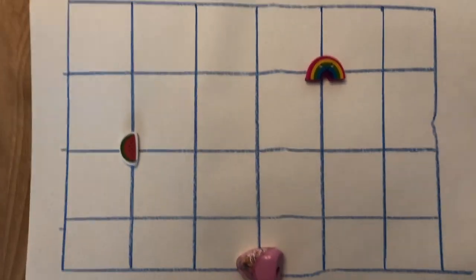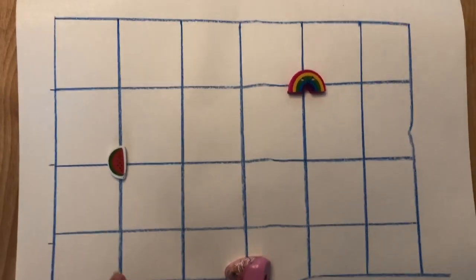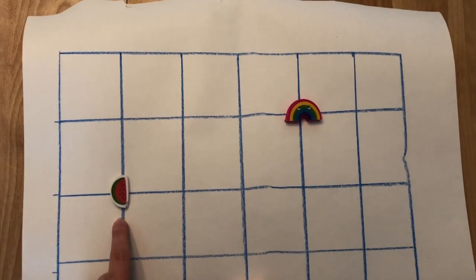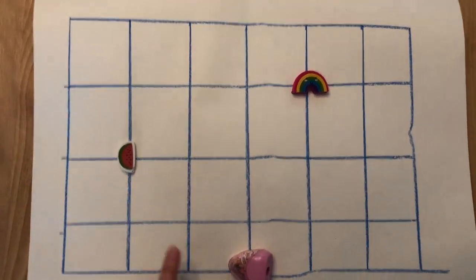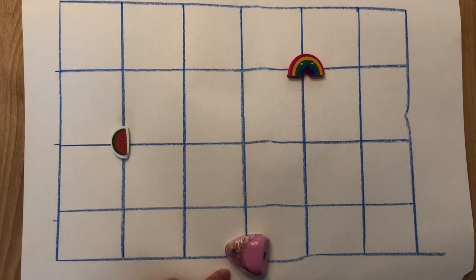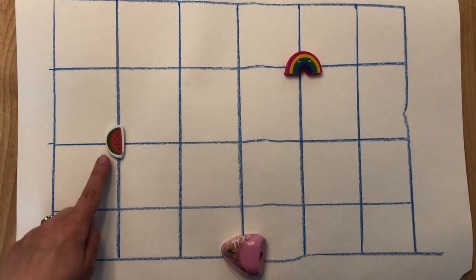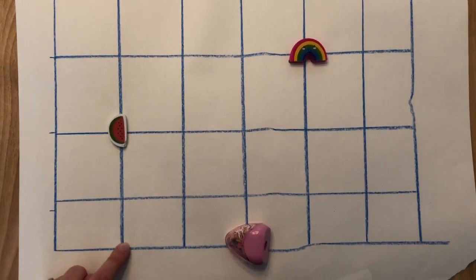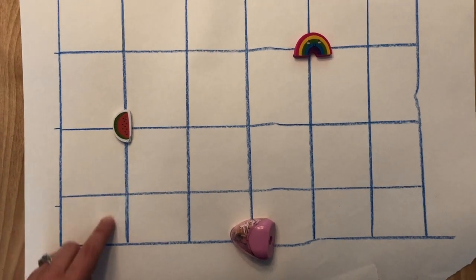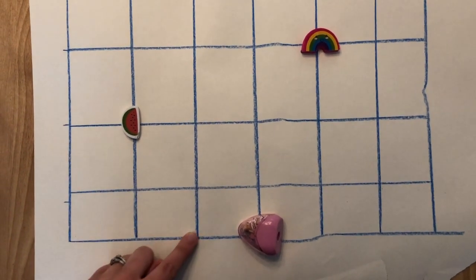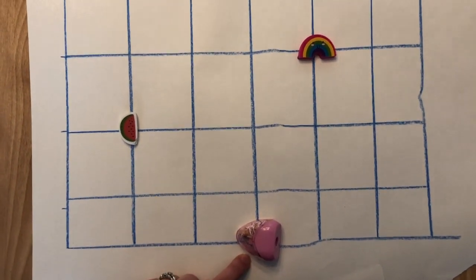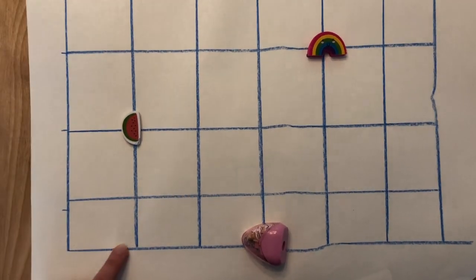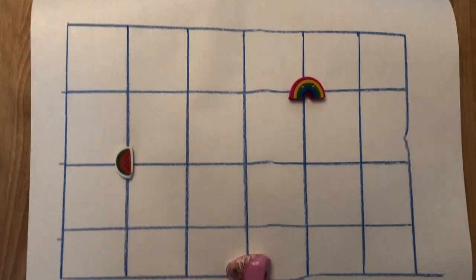Excellent. Now what if I want to go from the watermelon to the pencil sharpener? Let's see. I can go bump, bump, remember counting bumps. 1, 2 down and 1, 2 to the right. 2 down, 2 to the right.